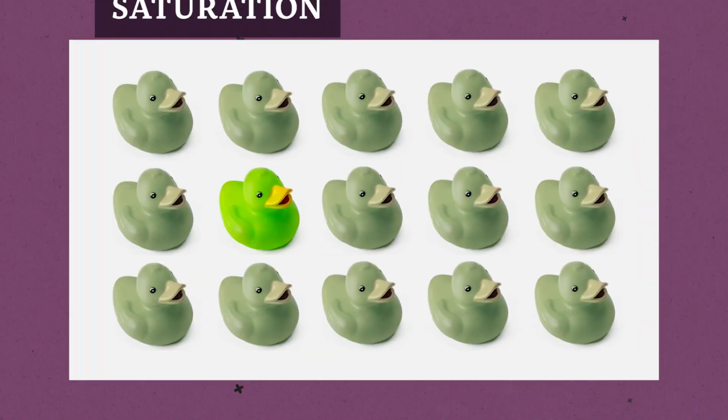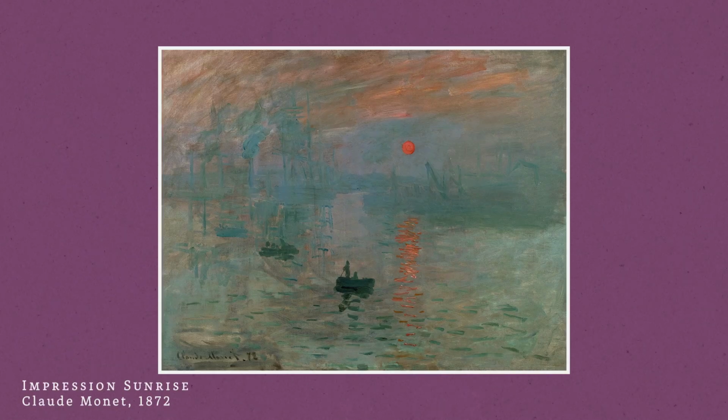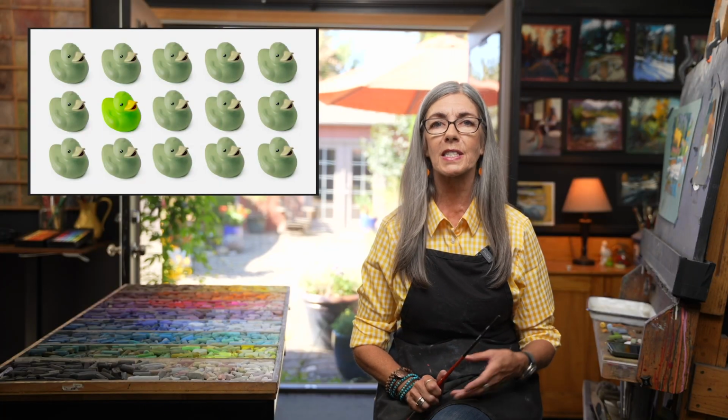How about contrast in saturation? Check out this duck that's just bursting with brightness compared to the others. Saturation is your best friend when you want to create a vivid, eye-catching focal point. It's like giving your artwork a splash of high-energy caffeine.